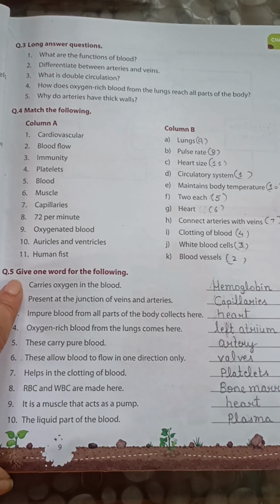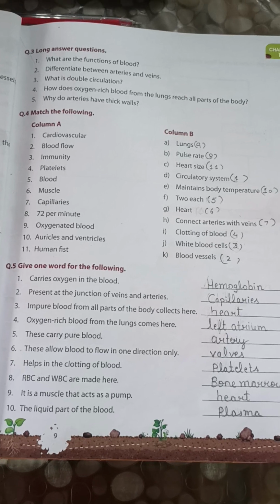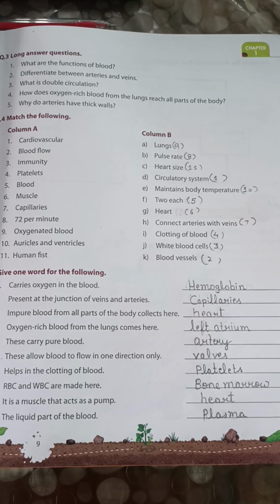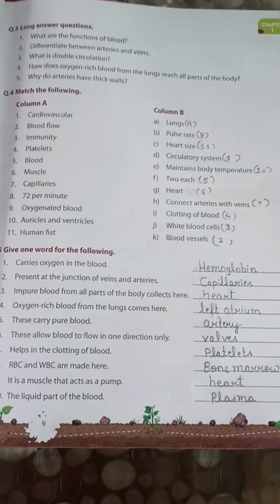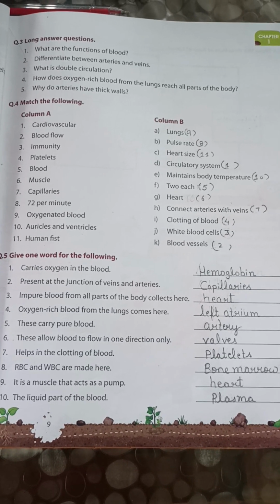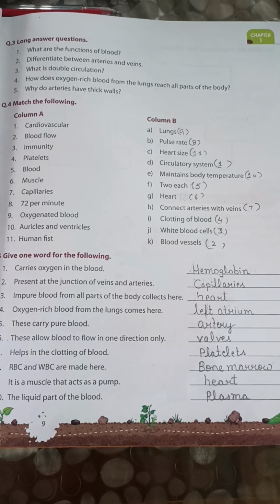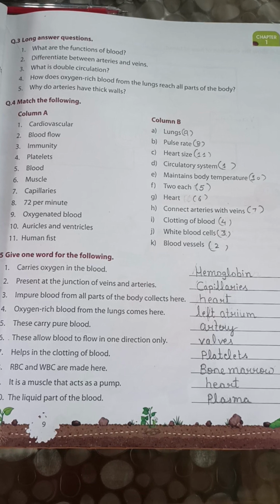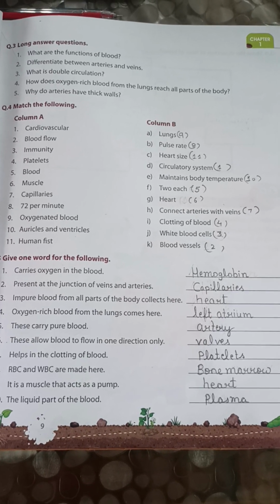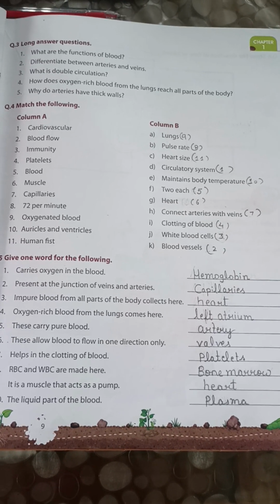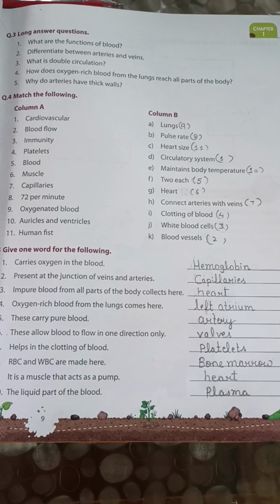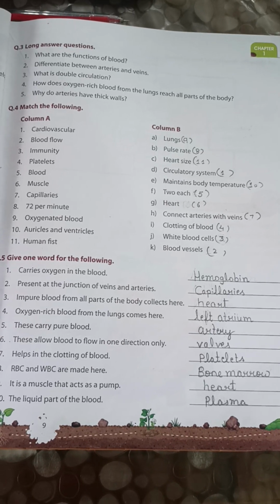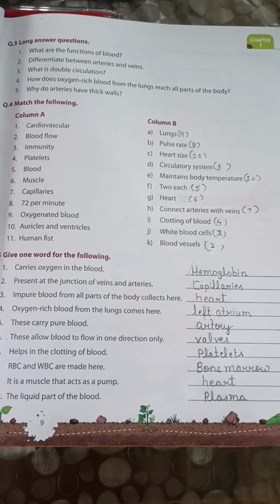Give one word of the following. Let's begin. Question number 5, give one word. Number 1, carries oxygen in the blood, that is hemoglobin. Number 2, present at the junction of veins and arteries, that is capillaries. Number 3, impure blood from all parts of the body collects here, heart. Number 4, oxygen rich blood from the lungs come here, that is left atrium. Number 5, these carry pure blood, artery.